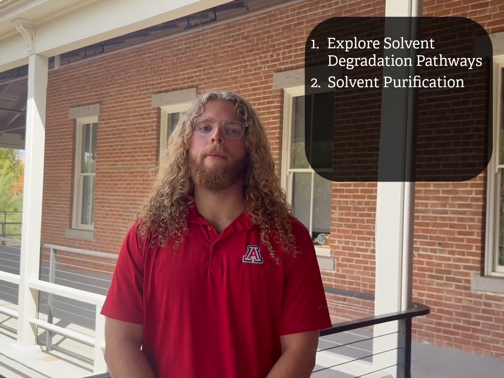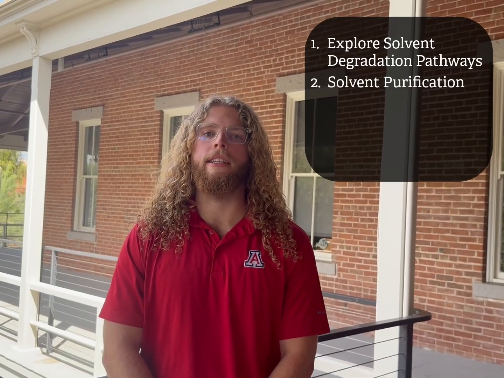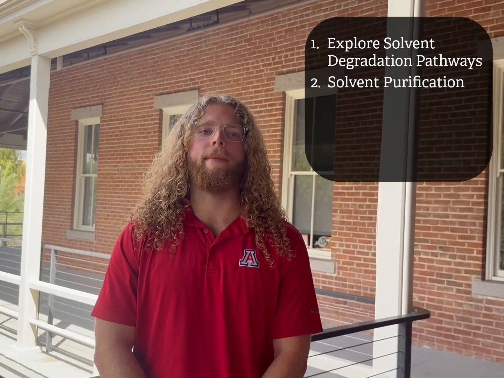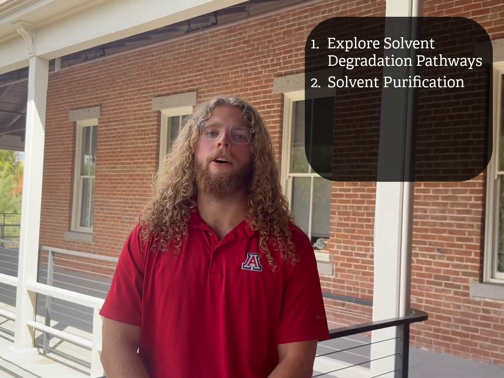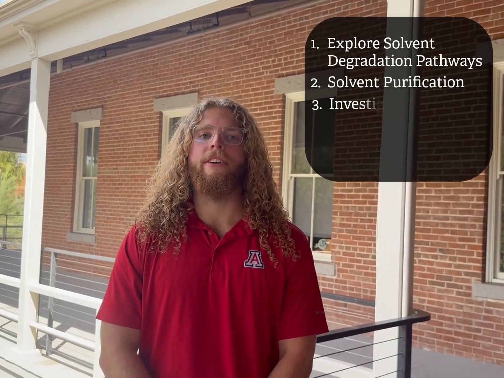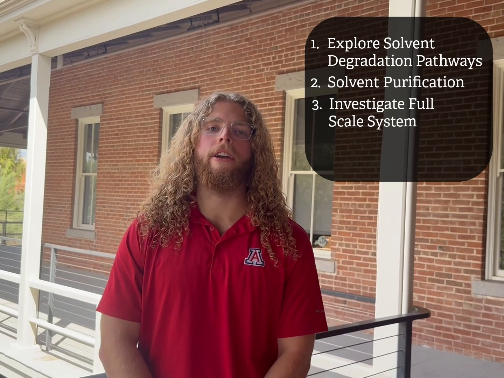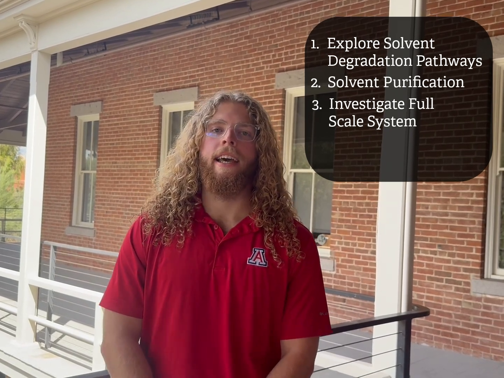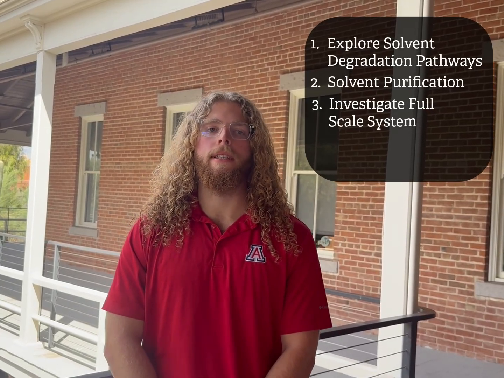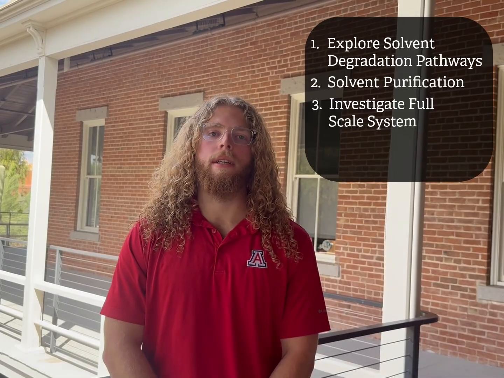Second, we would explore methods to remove degraded species and contaminants without large solvent losses. Targeted cleanup or reclaiming strategies would be essential to maintaining long-term efficiency while keeping operating costs manageable. Third, we would evaluate scaling beyond the current 1% slipstream design. Expanding toward full capacity would challenge flow handling, heat transfer, and equipment sizing, while testing economic viability.